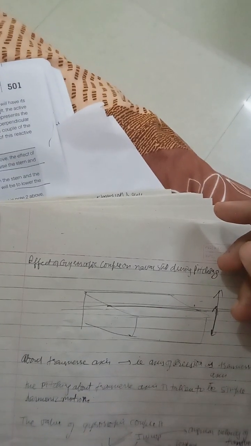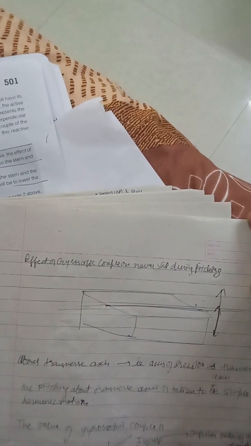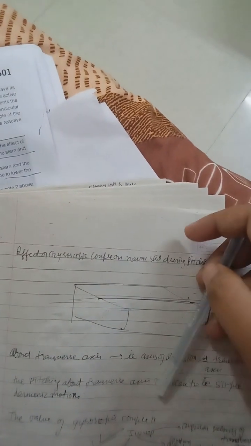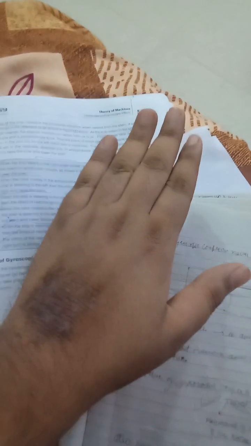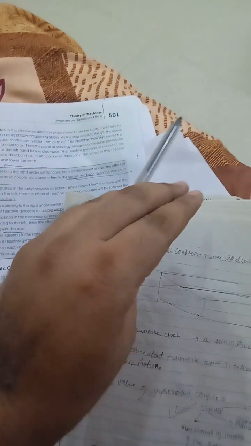Now we are going to study the effect of gyroscopic couple on a naval ship during pitching. First of all, I have to explain what pitching is. Suppose this is a ship and here we know this is the rotor, which is in this direction, and the rotor is rotating.